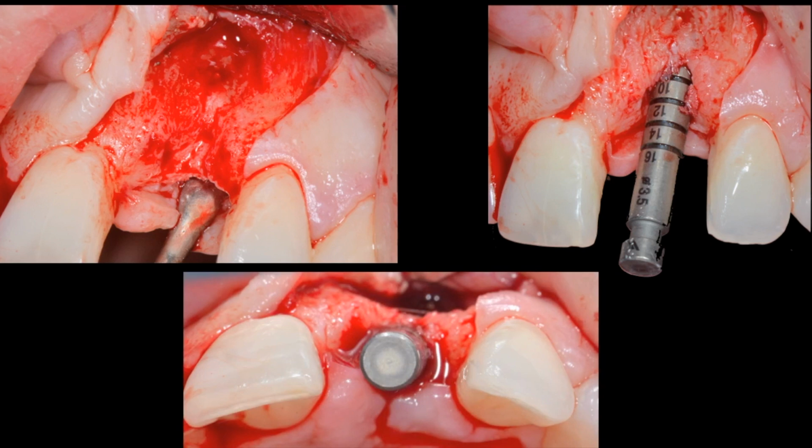The implant emergence has to be towards the palatal side, as much as possible towards the cingulum of the adjacent teeth. So if you draw a line in between the central and the lateral incisor, the implant has to come somewhere in between these two lines palatally as much as possible, to allow some soft tissue and for the ceramic to be able to hide that abutment from the soft tissue.